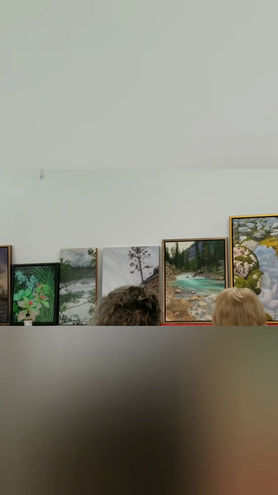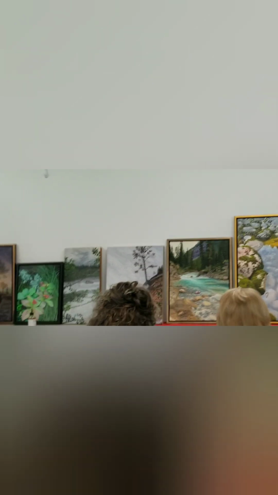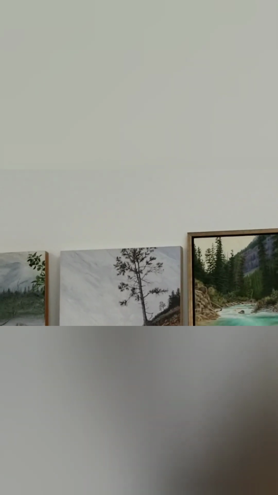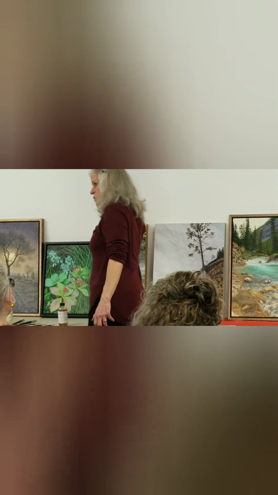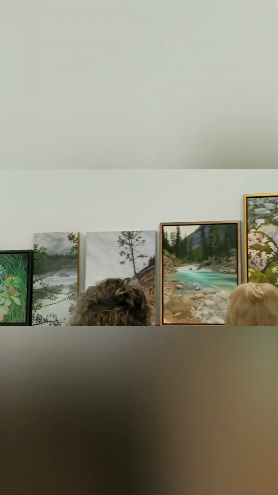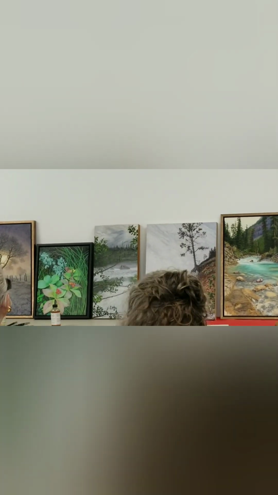So, the background on this one is a pour. And this as well, the water and this bit of sky on this one are a pour. And I think that really adds interest to it.